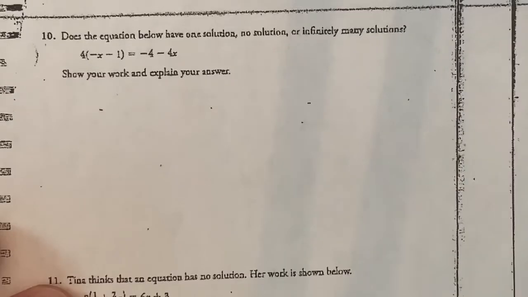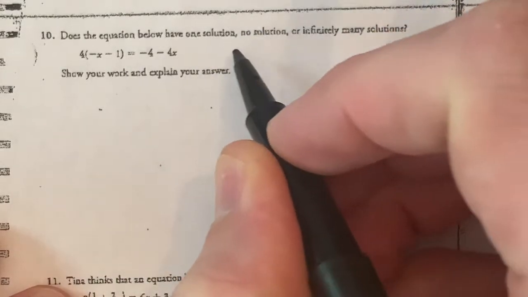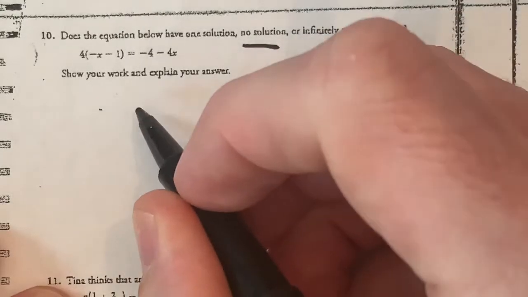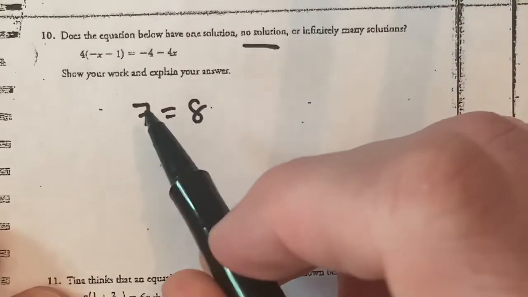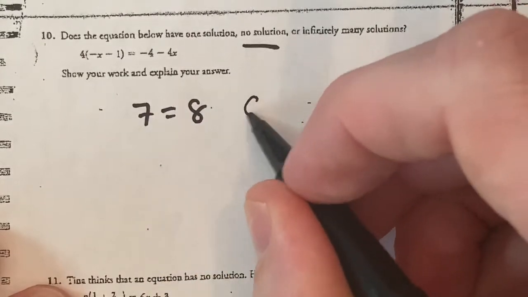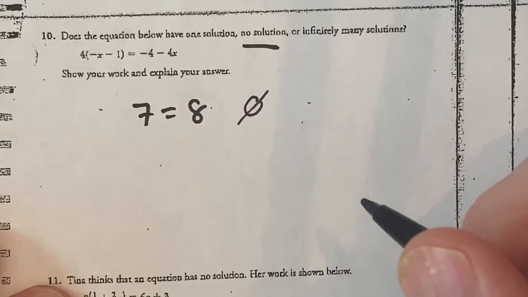So in order to be able to do this, remember, we're going to go over what one solution, no solution, infinitely many solutions look like. So let's go over no solution. No solution means that you get something like 7 equals 8. Okay, you get an unequal relationship. This is no solution.